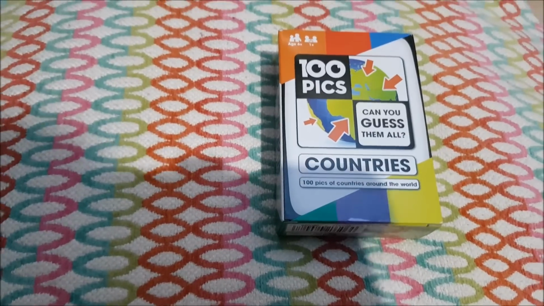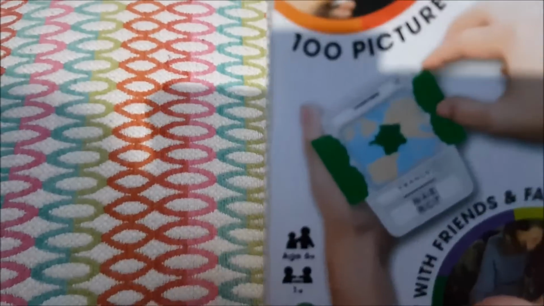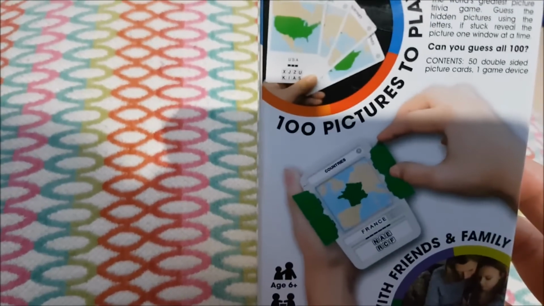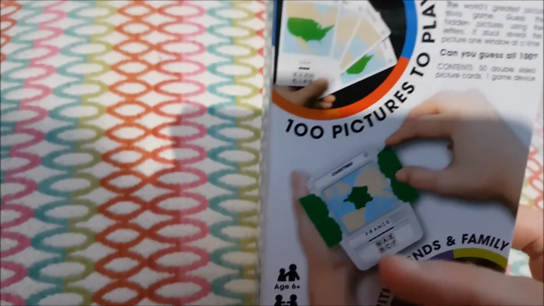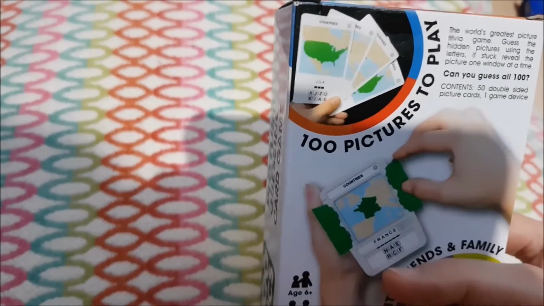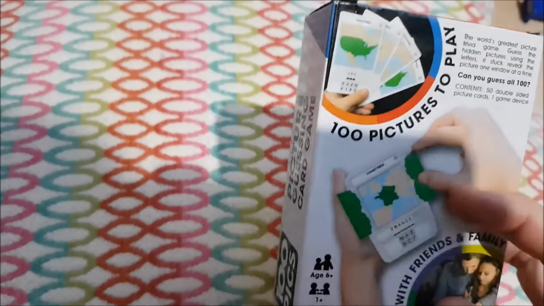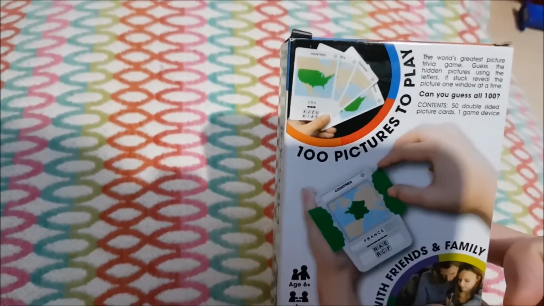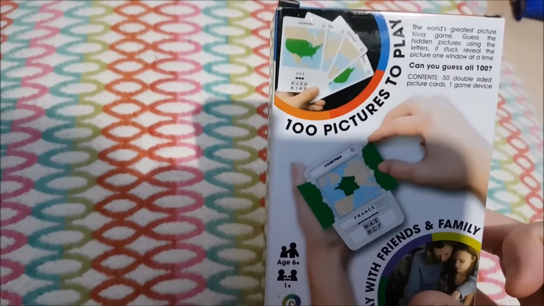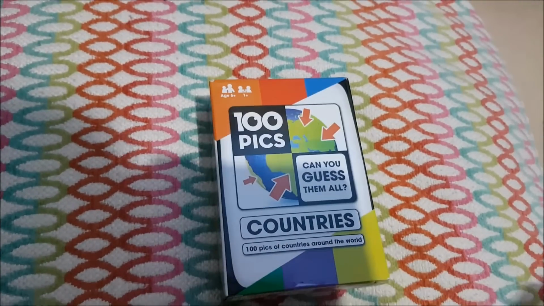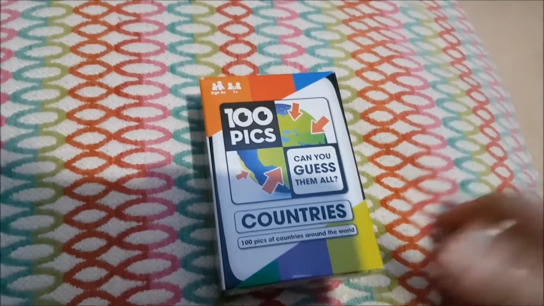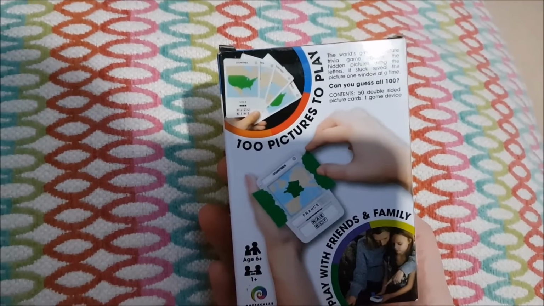I got this little countries game. So basically what you do is you get this little device inside and you reveal parts of the picture and you have to guess what country it is. It's an anagram at the bottom, and then once you've solved the anagram you flip the little tab and it'll tell you what country it is. So it's got 100 countries in here. They have different types, not just countries, but I saw a flags one, I saw an animals one, so there's quite a few different varieties of this little game. But it looks really fun, so I'm going to see how we like this one, and if we do I might get the animals one as well.